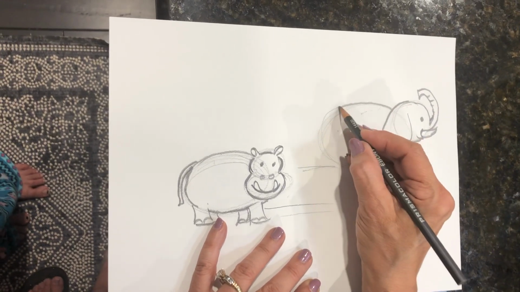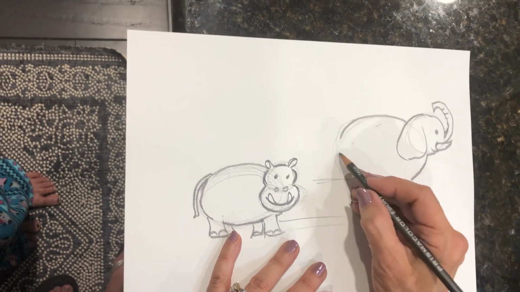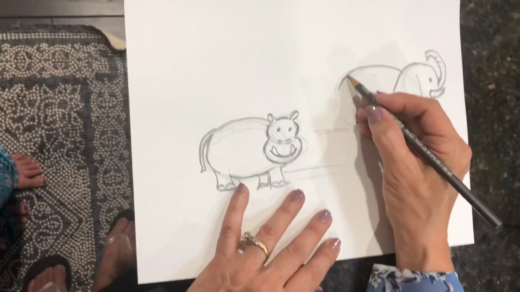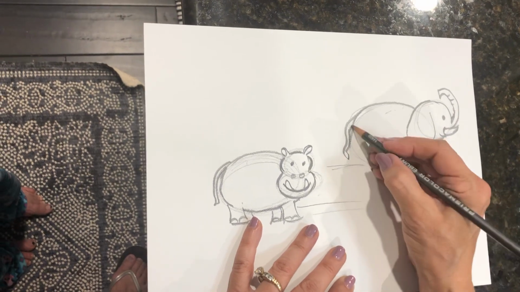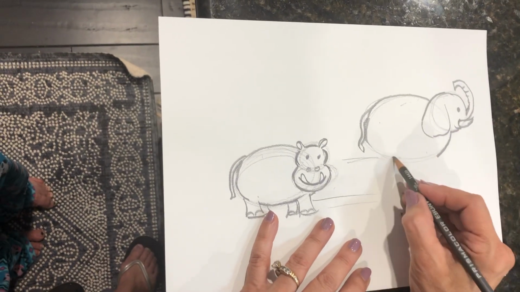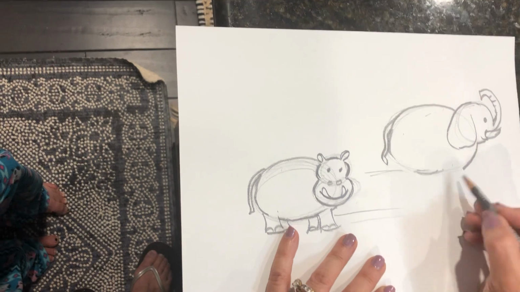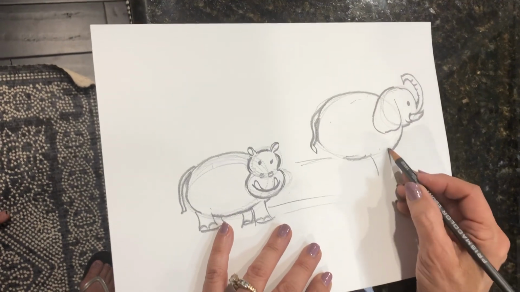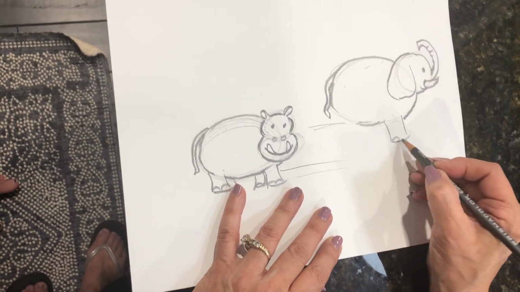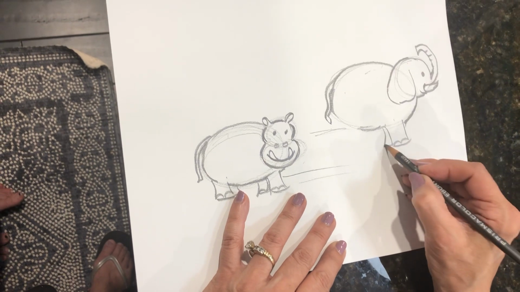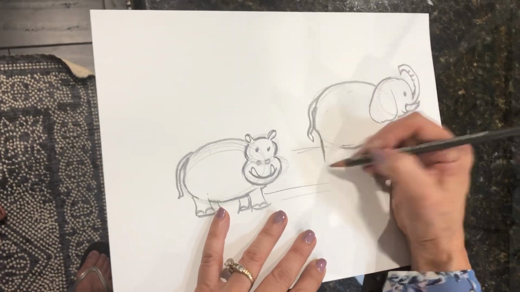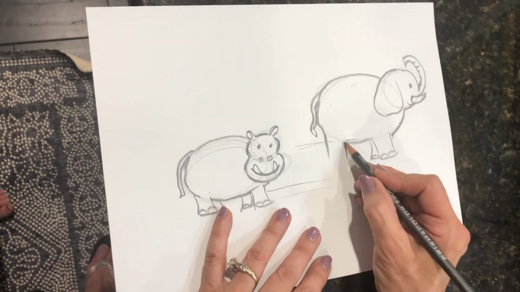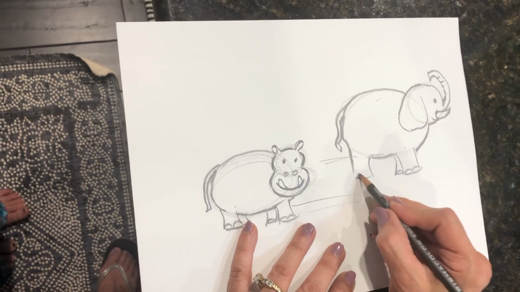Now here goes the body. I'm gonna stop there. There's gonna be a tail. It's gonna be fat too. Okay, we're gonna try to exaggerate the features of the real animals. We're gonna make them like that. So this is what cartoons are. They're exaggerations of real objects or real animals or real things.